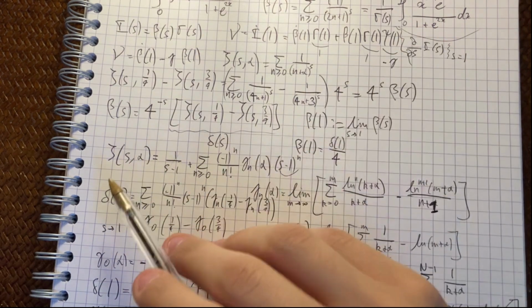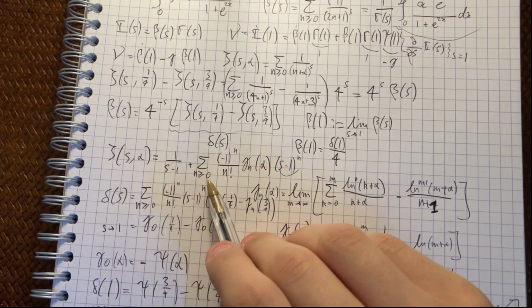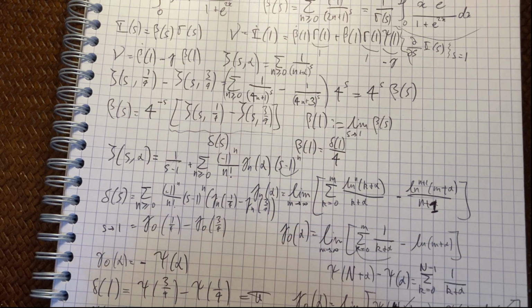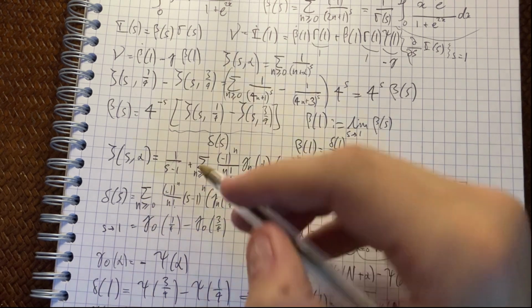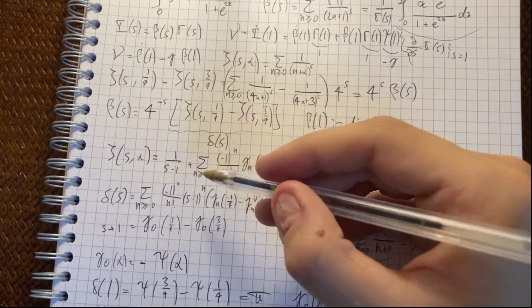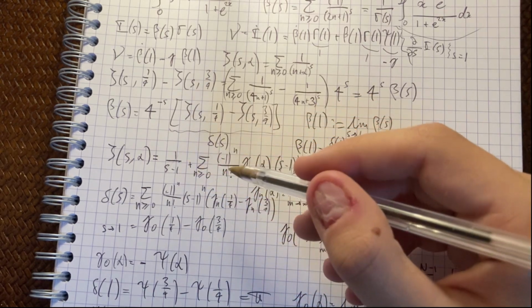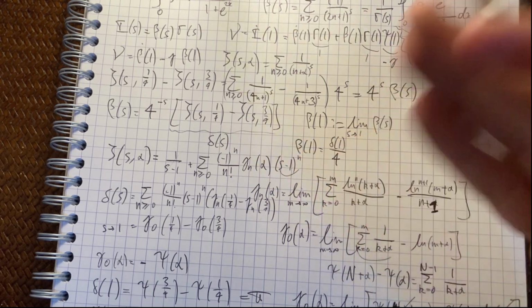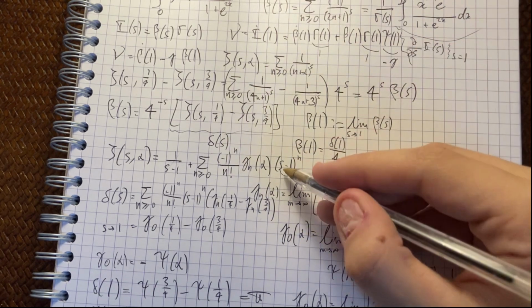So when you differentiate, the first term vanishes because it is independent of s. So here n equals 0 doesn't matter. n equals 1 is the only term that matters because we have s minus 0, which is usually defined as 0 to the 0th power.